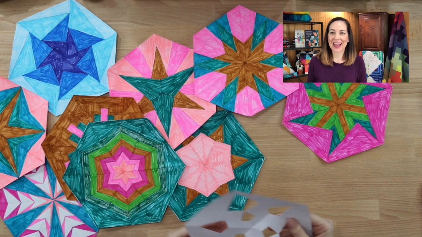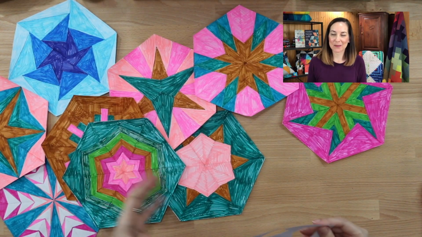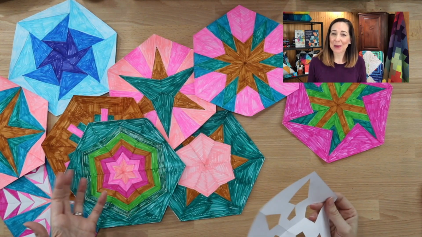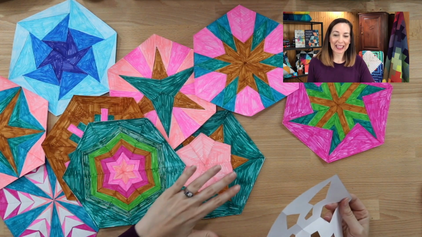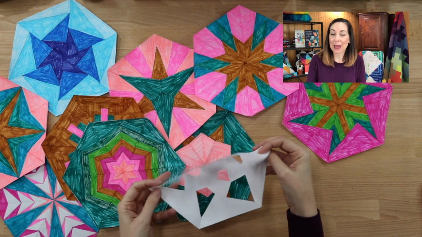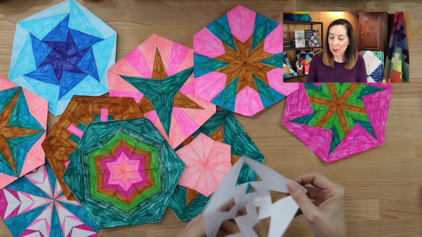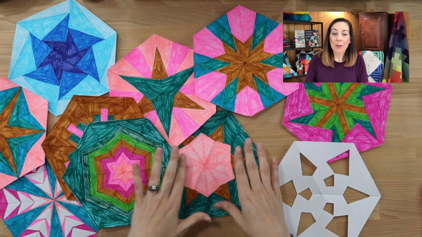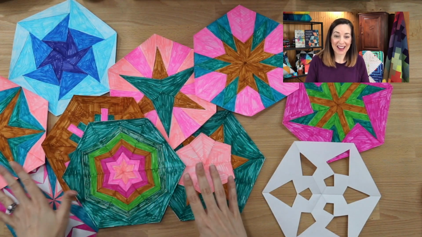All right, my friends, as we start wrapping up, I want to bring us back to our goal. Our goal for this challenge was really simple. It was to get you designing in a really fun way here. And so we took the idea of a paper cut snowflake, and we translated and applied it to designing modern triangles and modern hexagons.